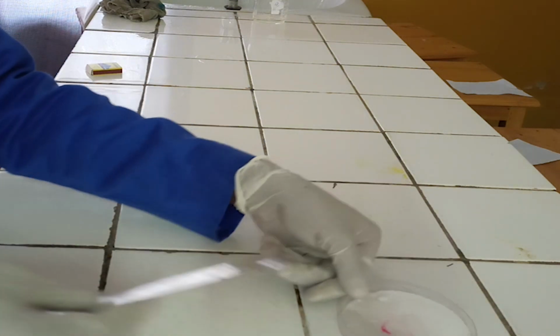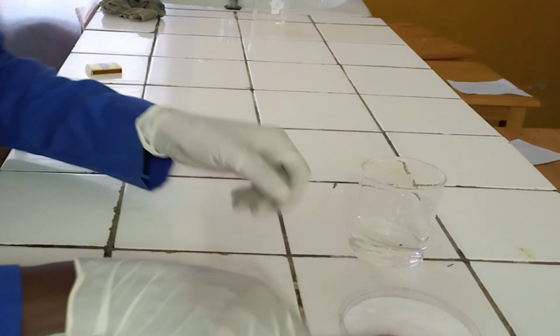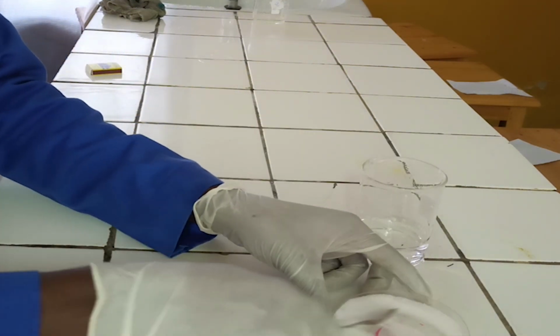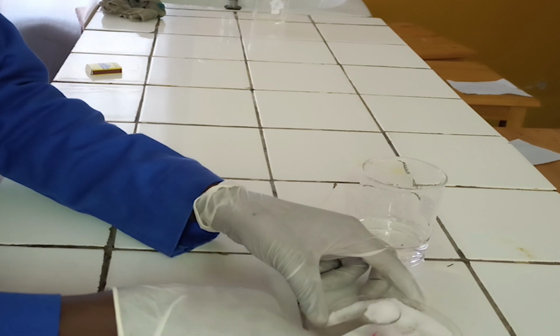Test for chloride ion. First step, dissolve a spatula-full of analyte salt in 50 ml of water.